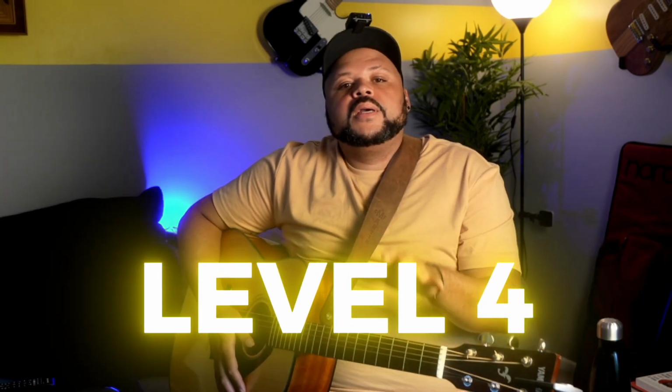Now, level 4 is all about doing more with less real estate. So we're going to do everything that we've learned so far, but we're going to keep it within the first 5 frets of the guitar. Why, you may ask? Because the more you restrict your movements on the neck, the more experienced you may seem. I'll admit, I personally first started learning how to move up and down the neck, but after a couple months of doing so, I made a conscious effort to try to restrict my movements.